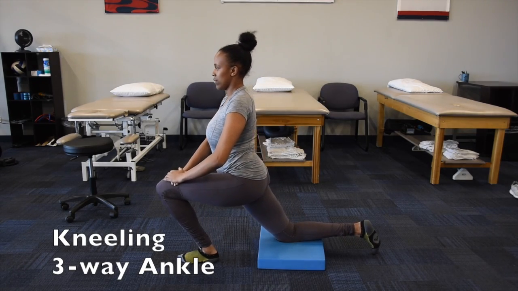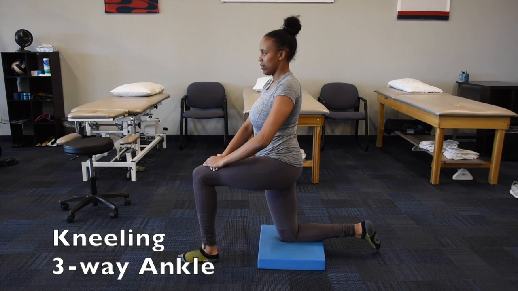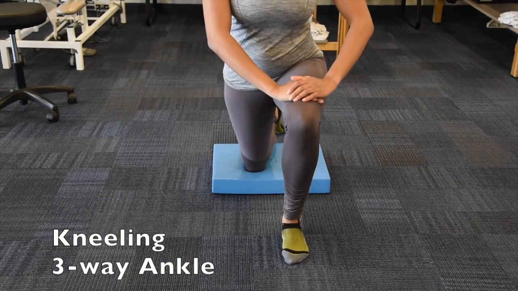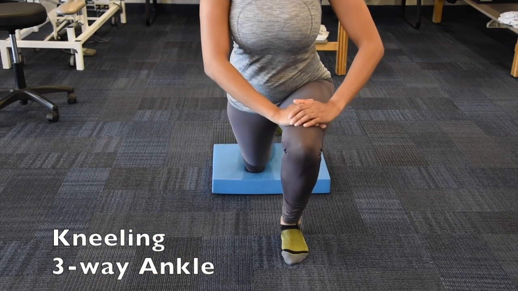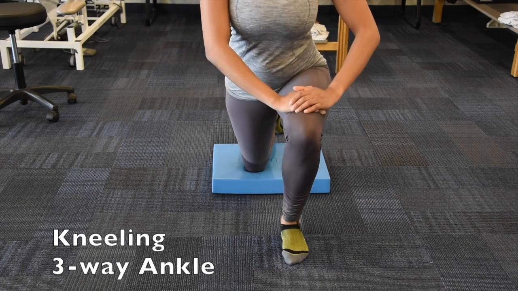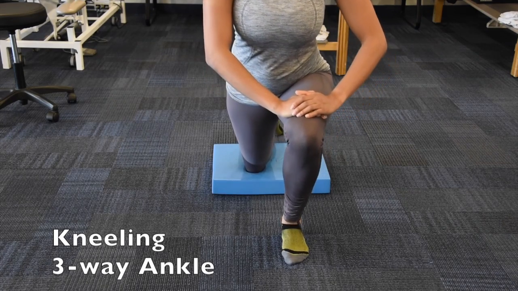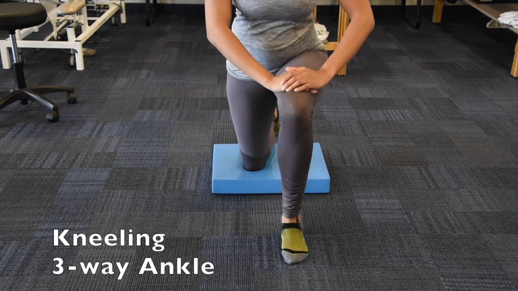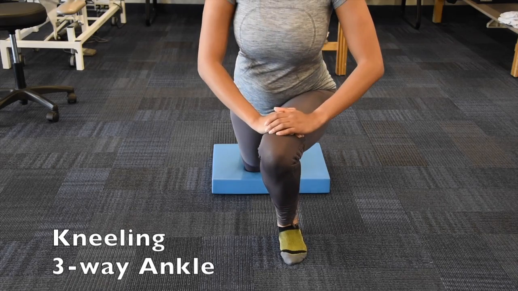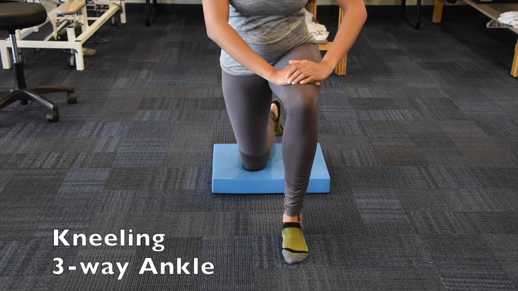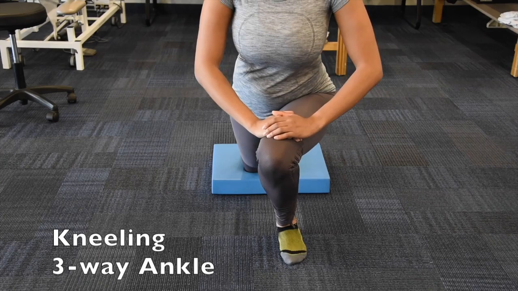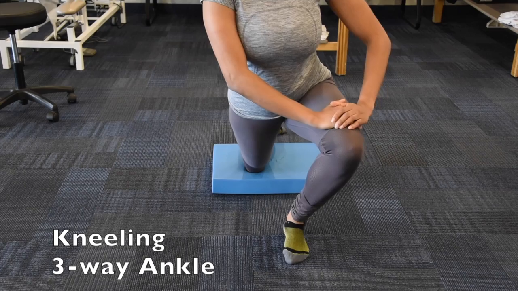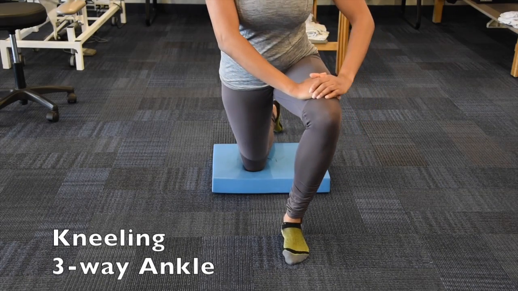Kneeling 3-way ankle. Assume a lunge position with one knee on the ground and the opposite foot out in front of you. Place your hands on your front knee. Bend your front ankle, moving your knee in a straight line beyond your toes. Perform 10 repetitions. Repeat the exercise, angling your knee inwards towards your big toe. Repeat 10 repetitions. Repeat the exercise again, angling your knee outwards towards your pinky toe. Repeat 10 repetitions.